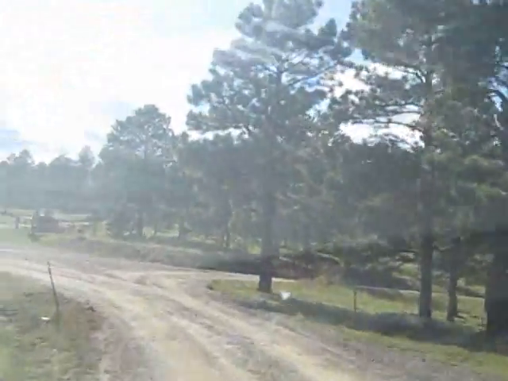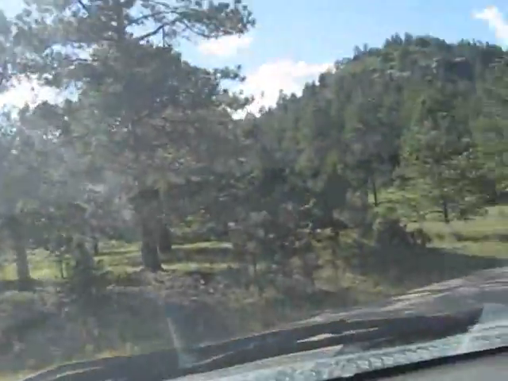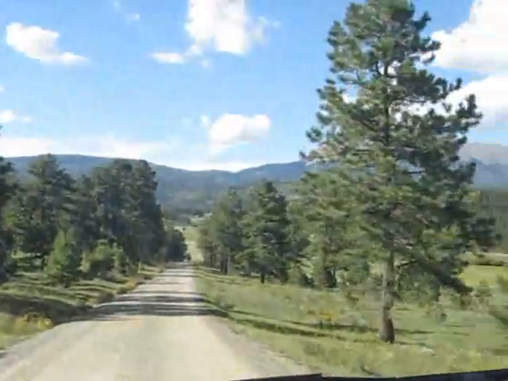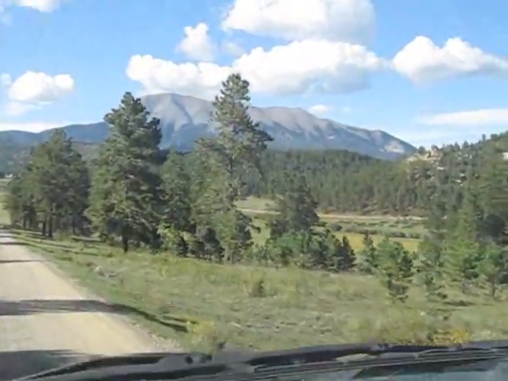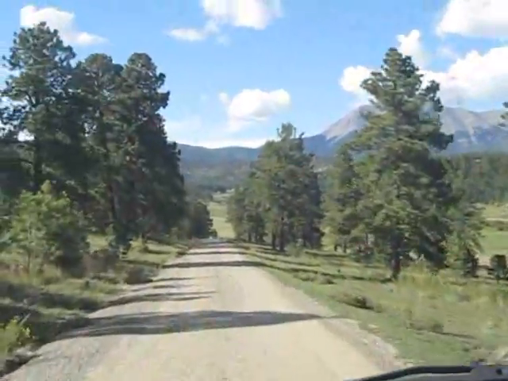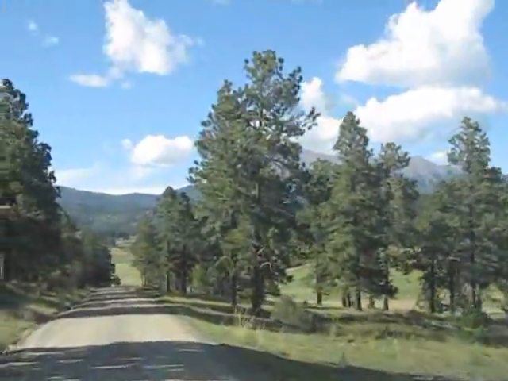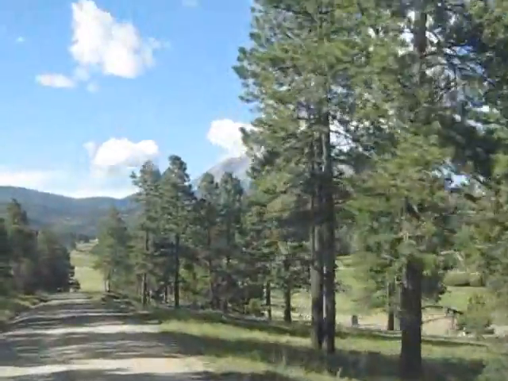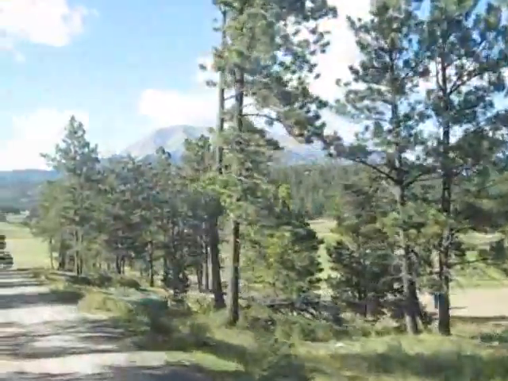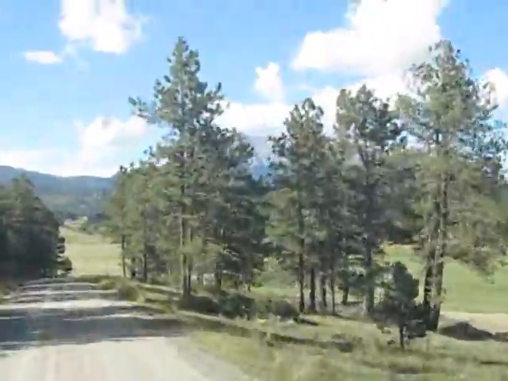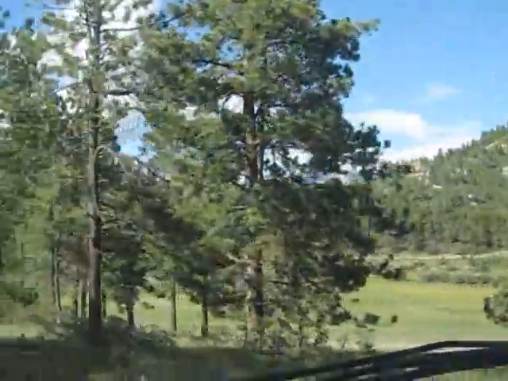So now we're at the end of the drive that goes to the house. It's about maybe 3/4 of a mile back there. So you turn here and there's the West Spanish Peak. That's a mountain. So you see the nice meadow down here. See the East Spanish Peak over there through the trees.